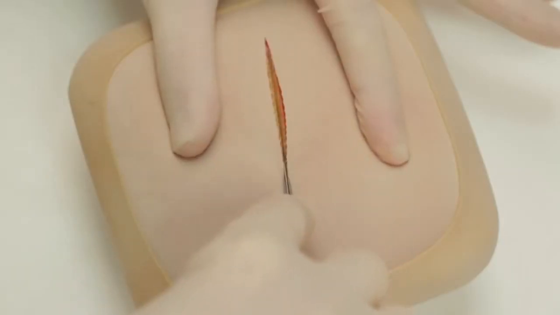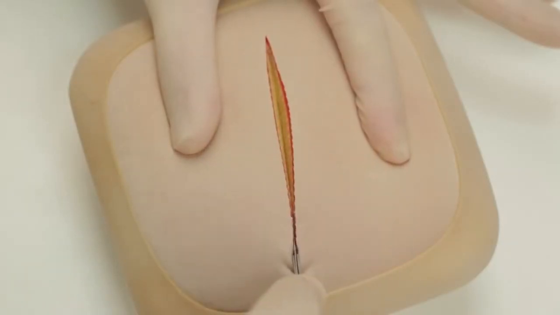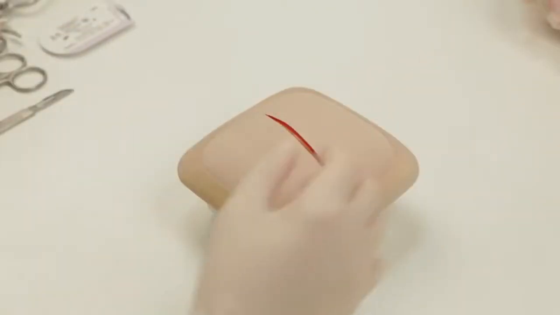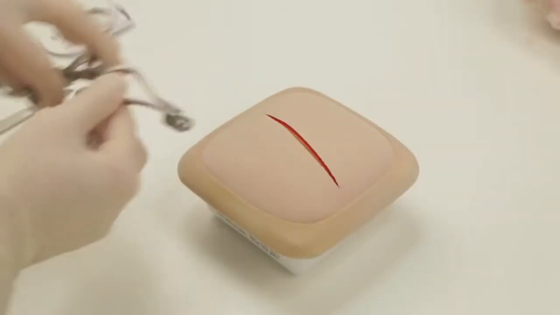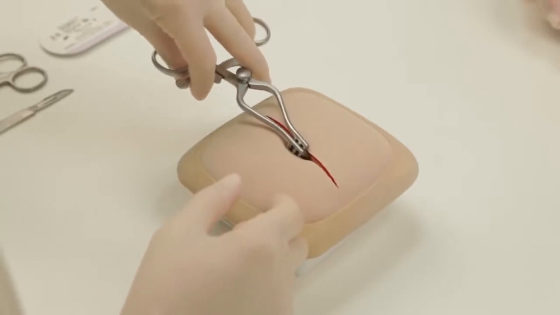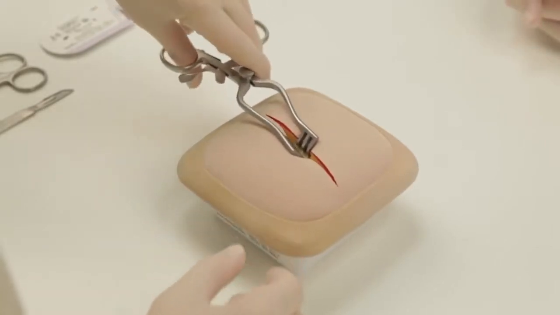The skin is incised with the belly of the knife. Next, divide the subcutaneous fat, Scarpa's fascia, and underlying tissue to expose the external oblique aponeurosis.